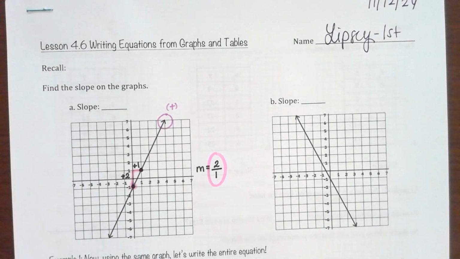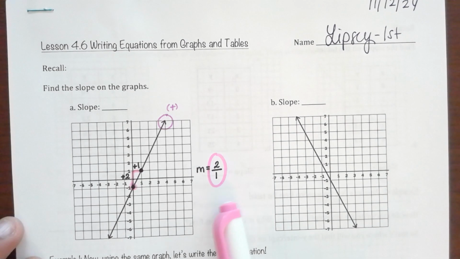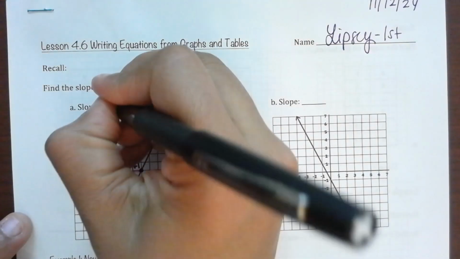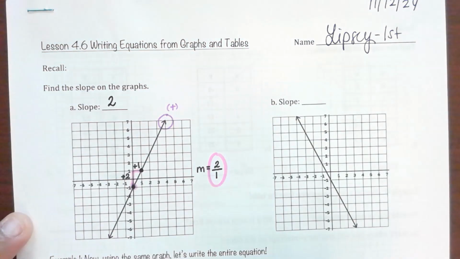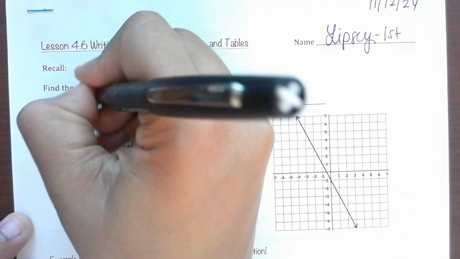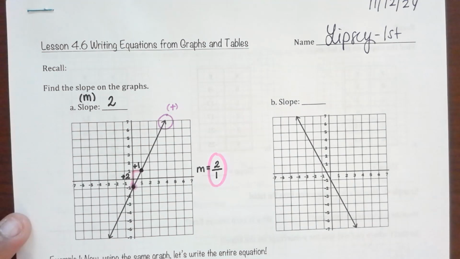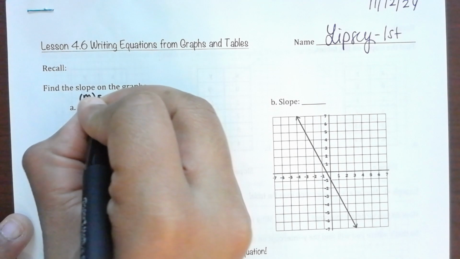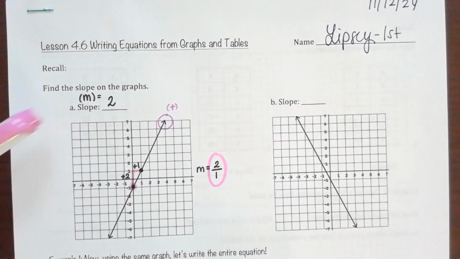So, let's think. Can that simplify? Yes. Into what? 2. So my slope should just be 2. Remember, slope is your m. So if you're wondering where the m equals went, it's right there. They just wrote out the word slope. Write that in so you know that they are the same.